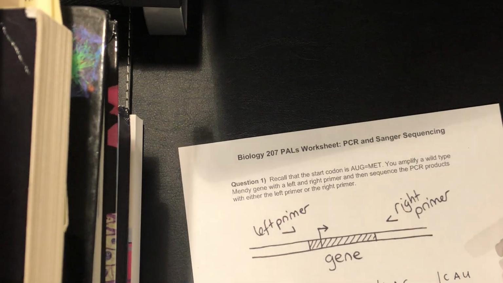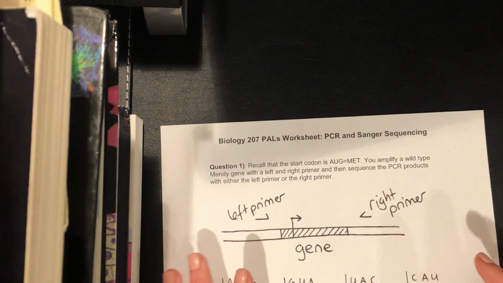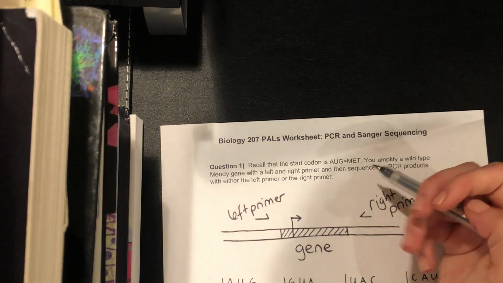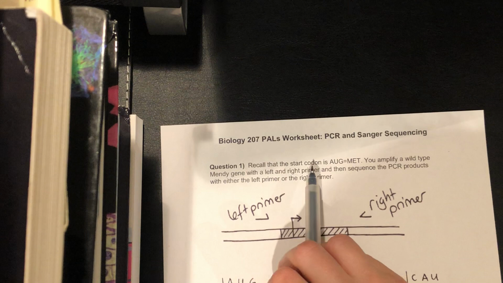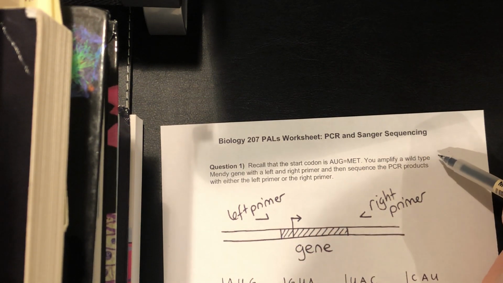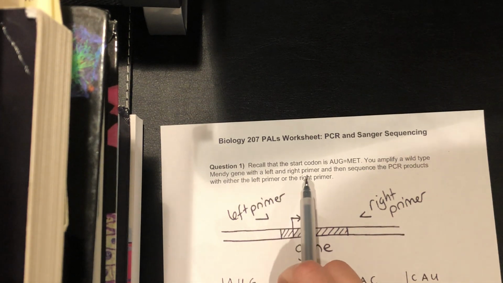What we're going to do now, though, is move on to the worksheet for this week. And hopefully when we do an example of it, it will make more sense. So this question tells us to recall the start codon is AUG, and you are amplifying a wild type gene using a left and right primer.